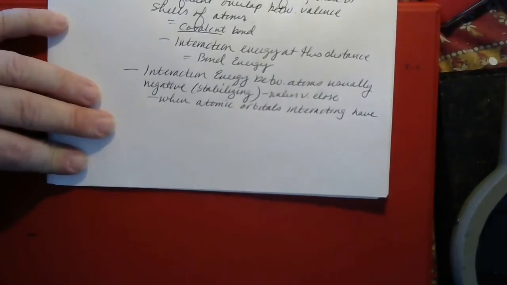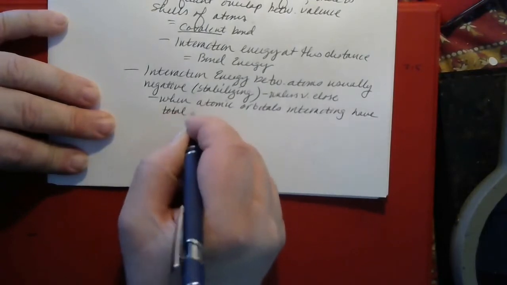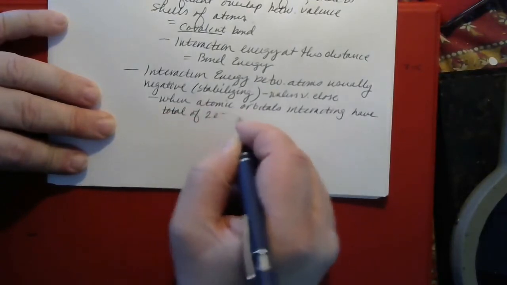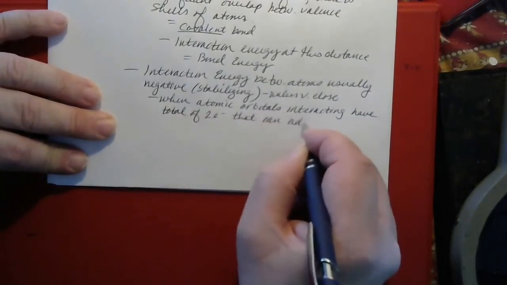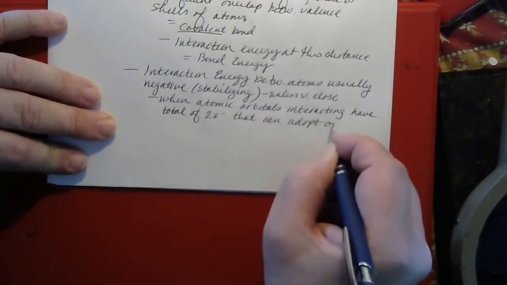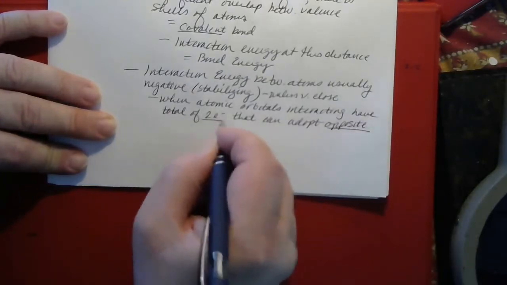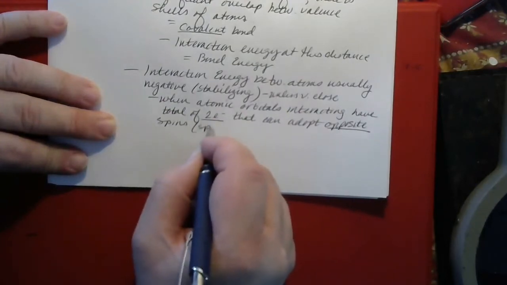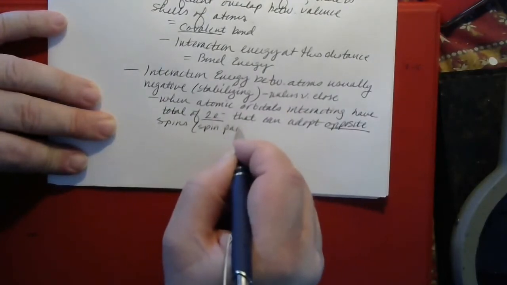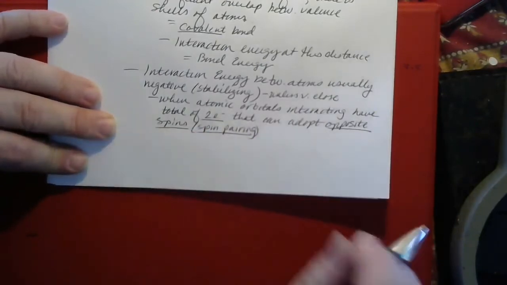and have a total of 2 electrons that can adopt opposite spins. This is also known as spin pairing.